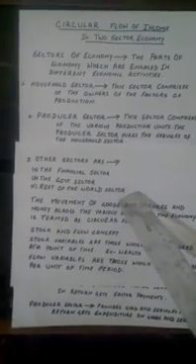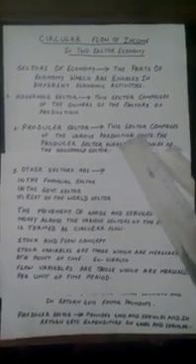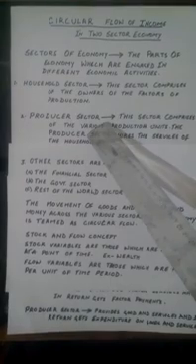And next is the rest of the world sector, which comprises other countries with which the country carries on trade. So these are the different sectors, but we are going to study basically the flow of income in two sectors, that is the household sector and the producer sector.